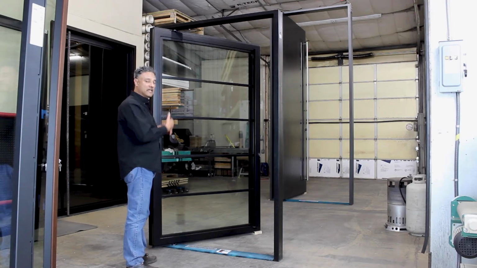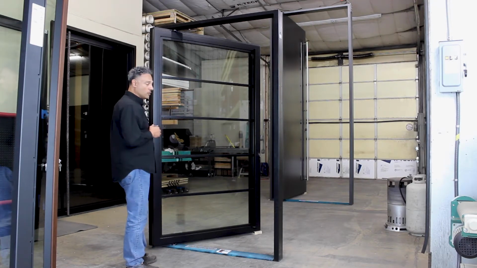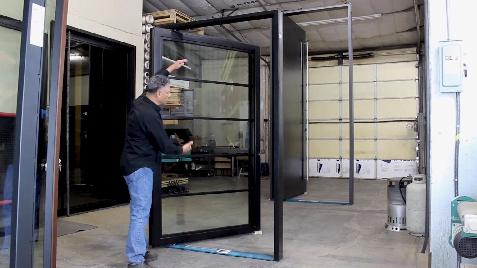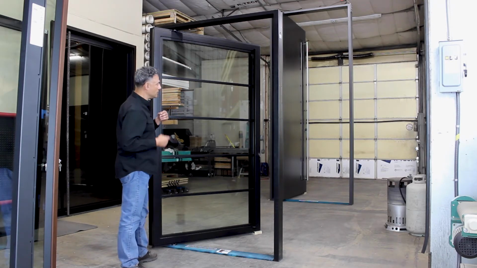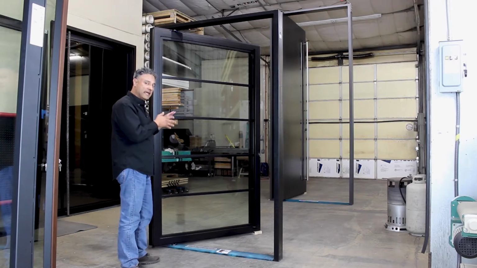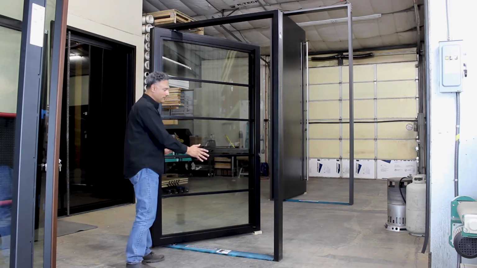What this segmentation does is change the way you interact with this pivot door. So rather than have one large pane of glass that draws your attention through the door, this pivot door retains some of your attention at the pivot door.